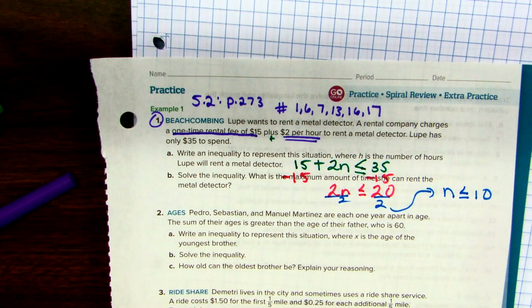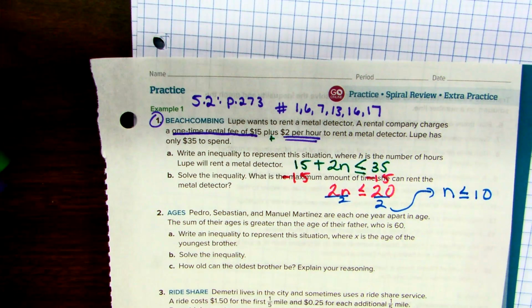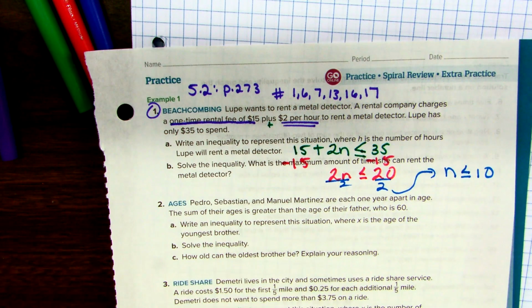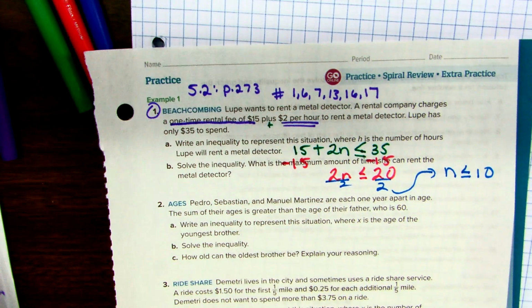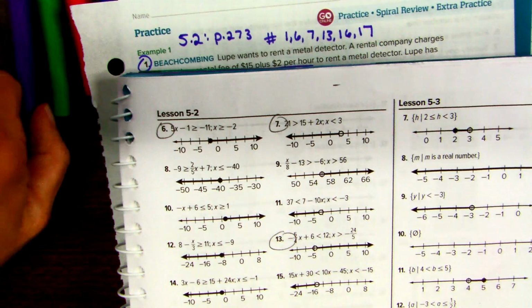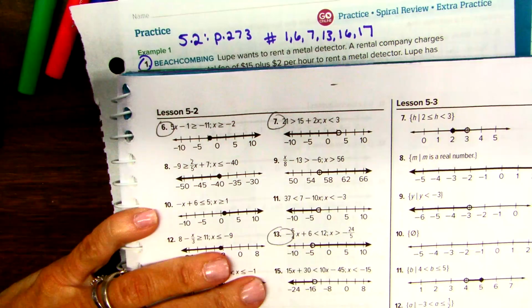How many people just had answers and didn't get the points? Don't be that person. If you don't get the answer that I have, figure out why by either asking your neighbor or asking me. Don't just change your answer.